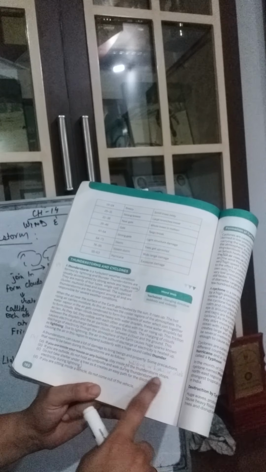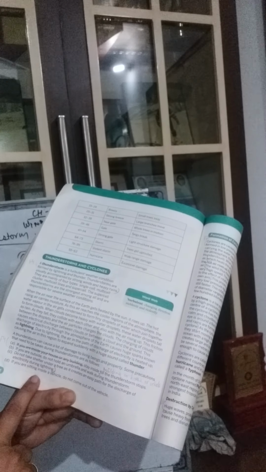Now what are the precautions that we should take during thunderstorms? If you are inside your house or any building, just stay inside till the thunderstorm stops. We should not go out. If you are outside, do not hold an umbrella and walk during the thunderstorm. Why shouldn't we hold the umbrella? Because the charge which is already there in the air and in the water droplets may come through that metal handle, and it may cause damage to our body. Right? Do not take shelter under a tree, as it creates an easy path for the discharge of electricity during the lightning.